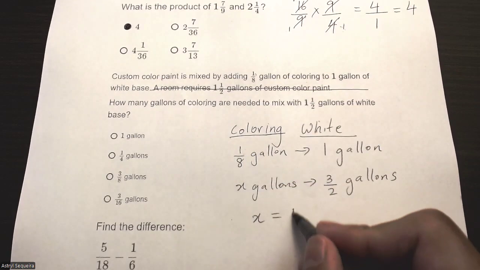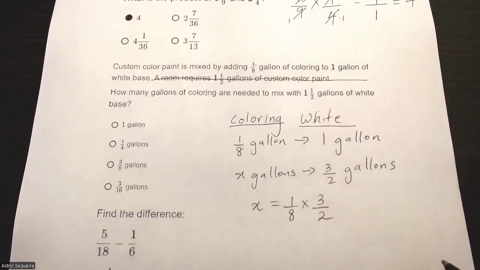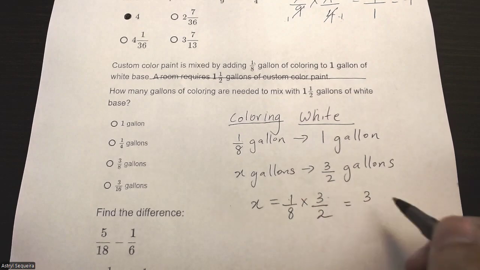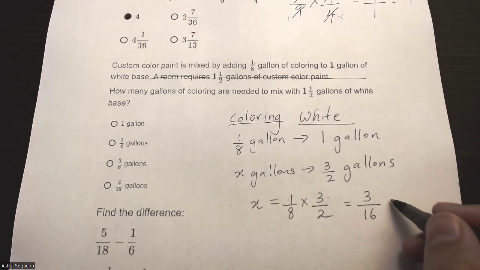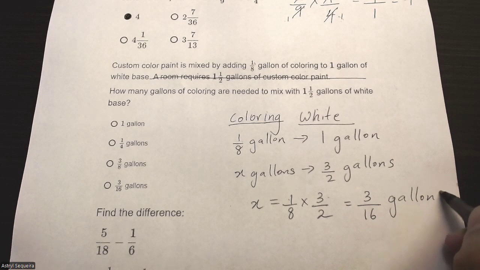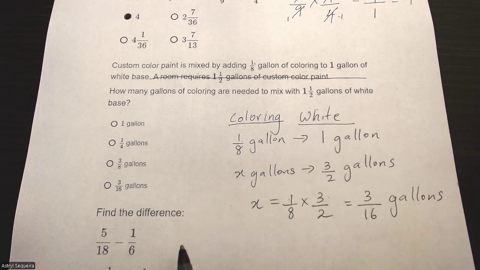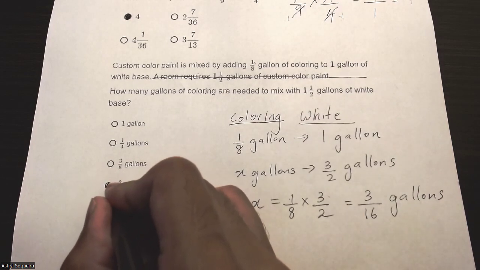Then I'm doing 1/8 times 3/2. 1 times 3 is just 3, and 8 times 2 is just 16. So we need 3/16 gallons of coloring for 3/2 or 1.5 gallons of white base. So right answer for this one is 3/16.